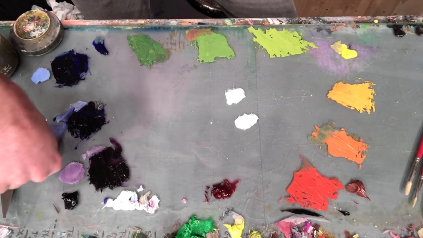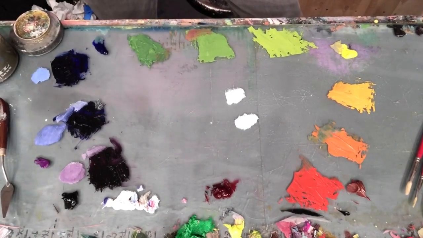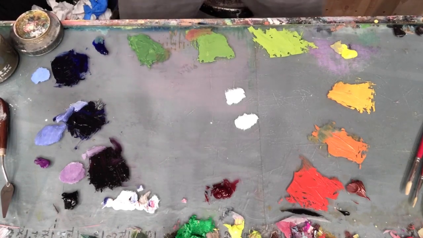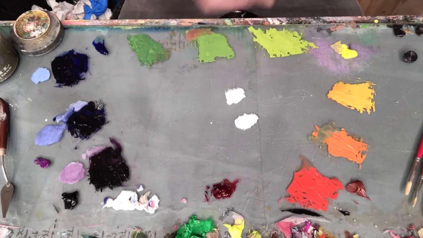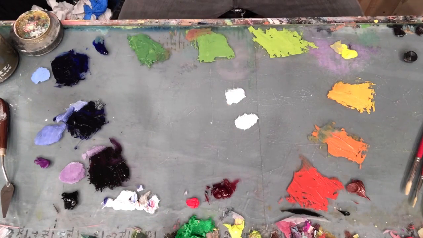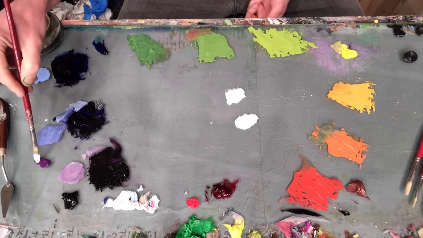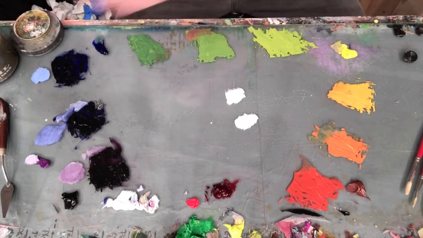So this is our cobalt violet right there. And a little cad red medium. And we're going to put that right up there with our red. A little bit. Alright, so let's go ahead and take this cobalt violet. So cobalt violet is, I believe, a semi-transparent.